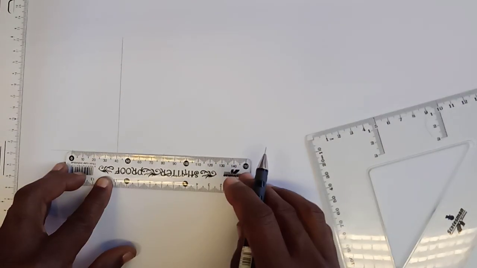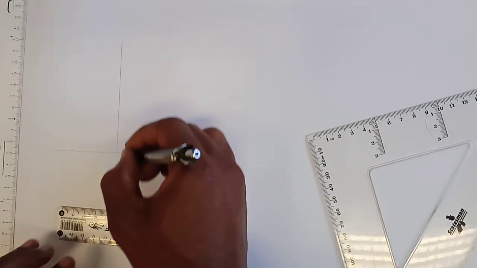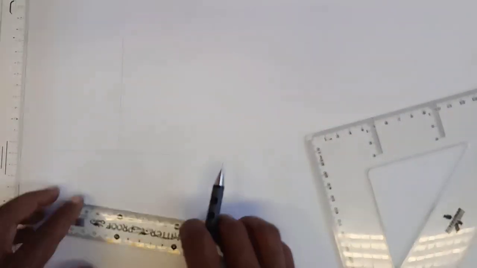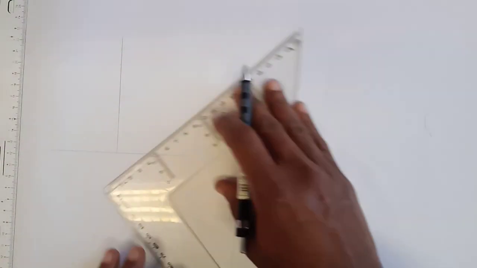So this is a right cone. The height will be at the center of the cone and perpendicular.